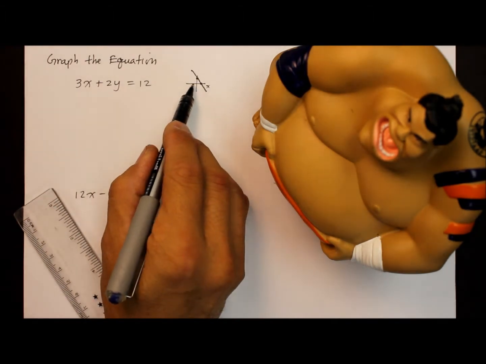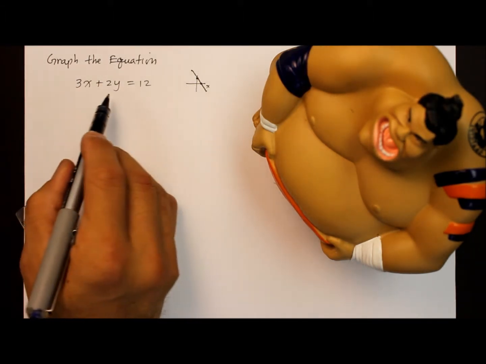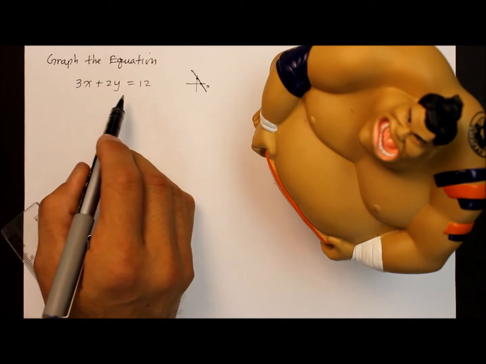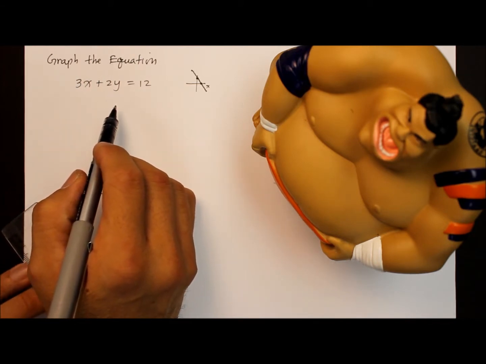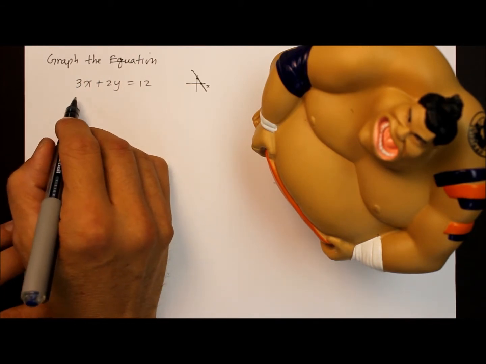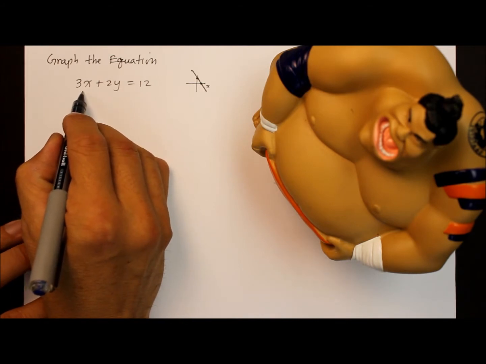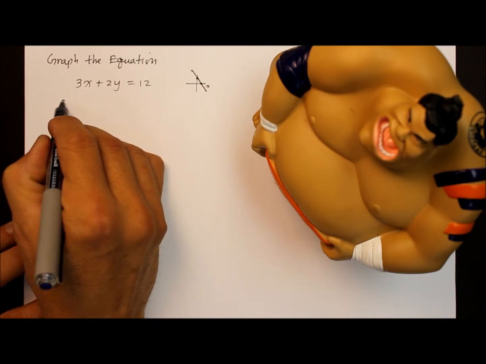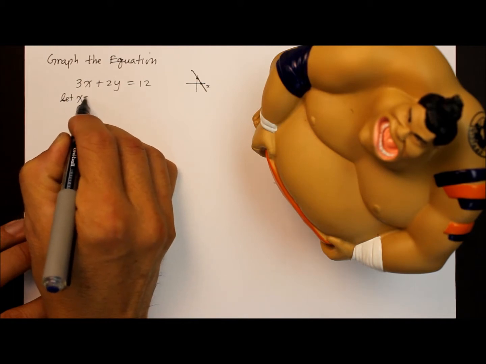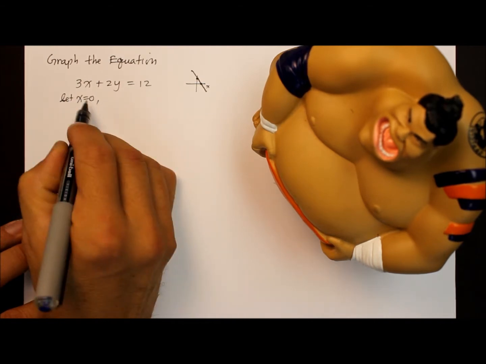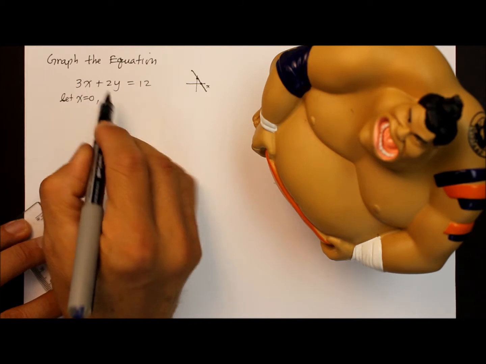So where exactly on the x and the y will the line go through on this equation? Well, that's what we need to find out. And to find it, we first say let x equals 0. So here's what you do. When you let x equal 0, it means you substitute the x with the 0.